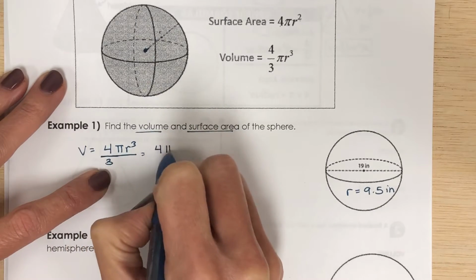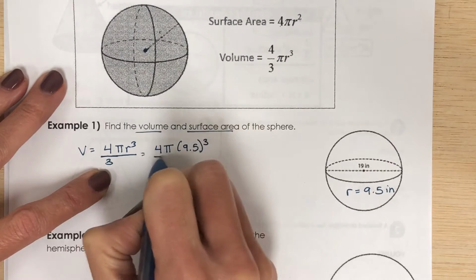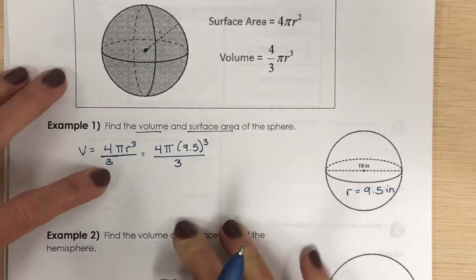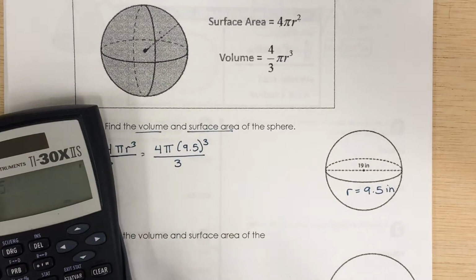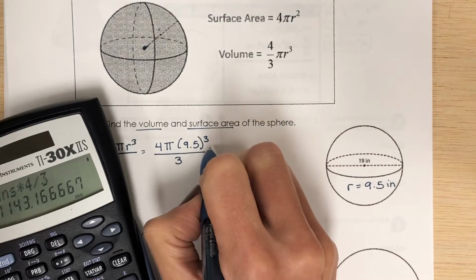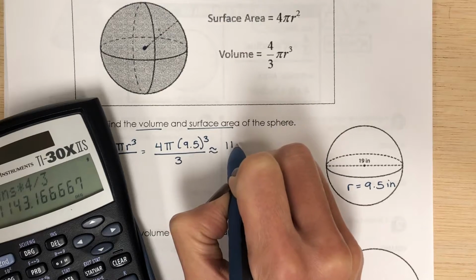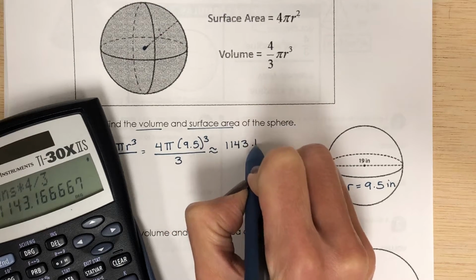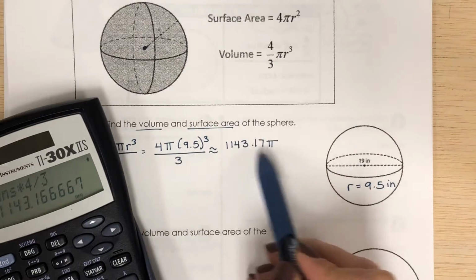So that's 4 pi 9.5 to the 3rd power all over 3. I'm just going to use my calculator for this one. I got 9.5 to the 3rd power, times 4 divided by 3. And that's going to give me approximately 1143.17 pi, and I've already rounded my answer.